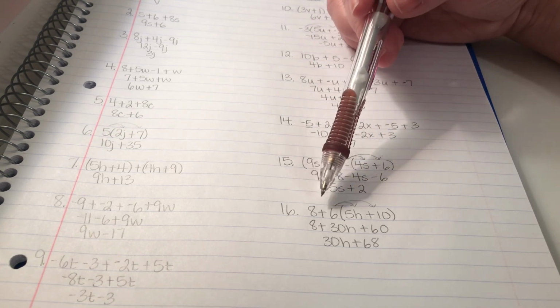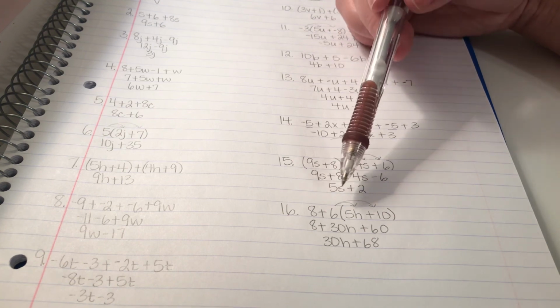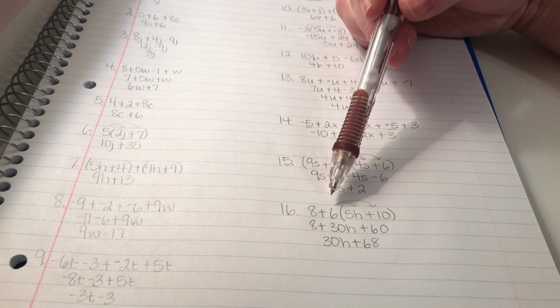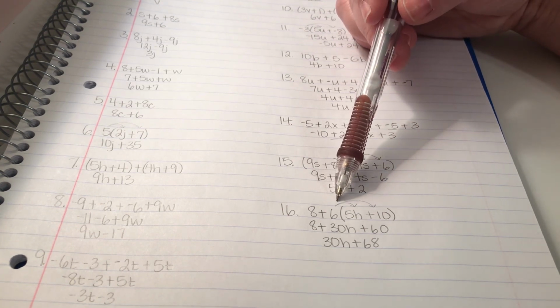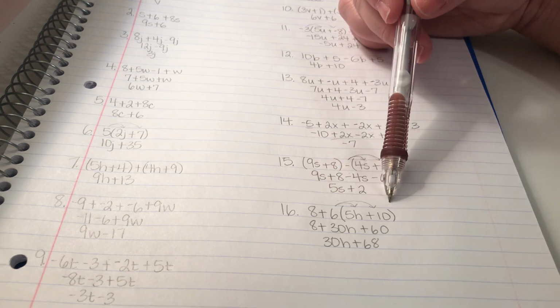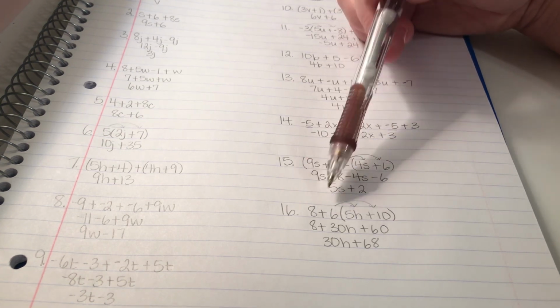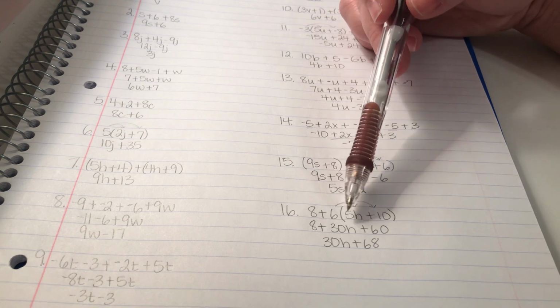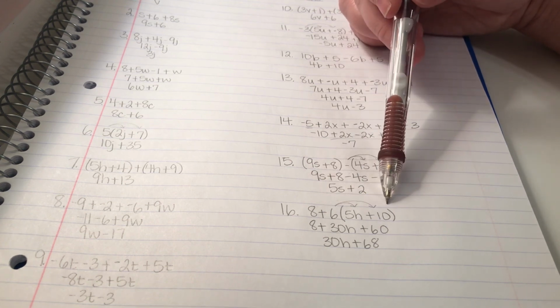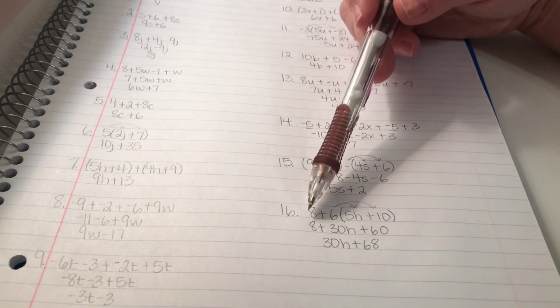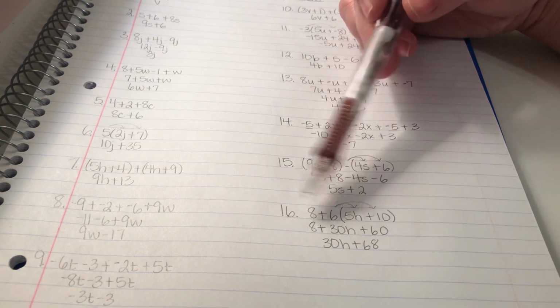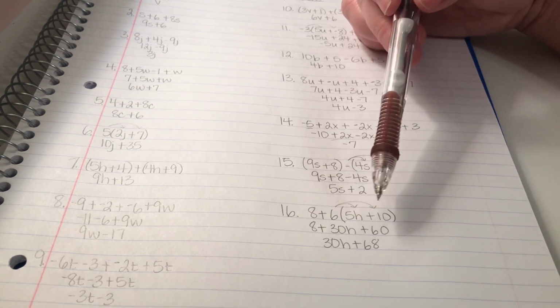Last problem, 8 plus 6 times 5h plus 10. We get to use our distributive property here with this 6 and these two terms. So I bring down my 8, and then 6 times 5h is 30h. 6 times 10 is 60. Now I can combine these two like terms, leaving me with 30h plus 68.